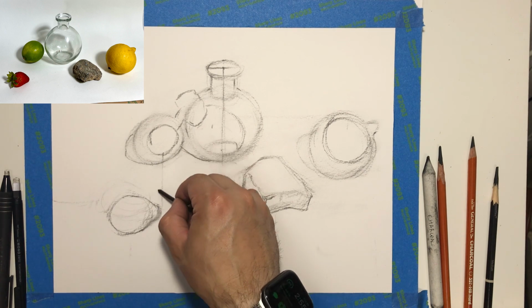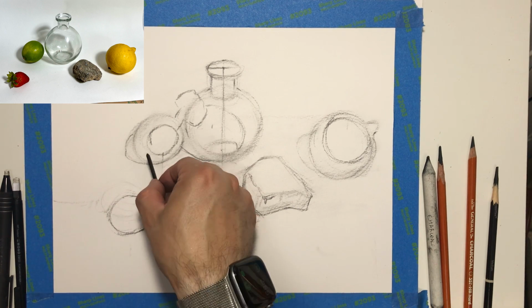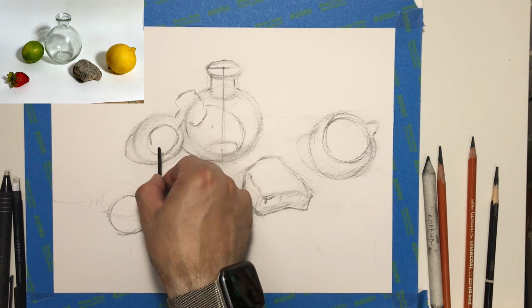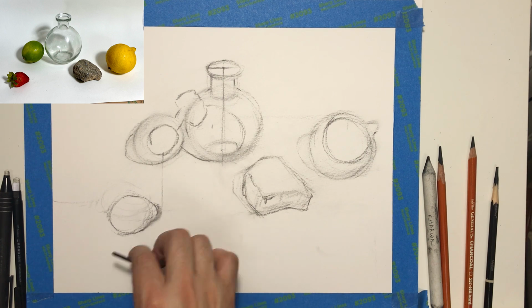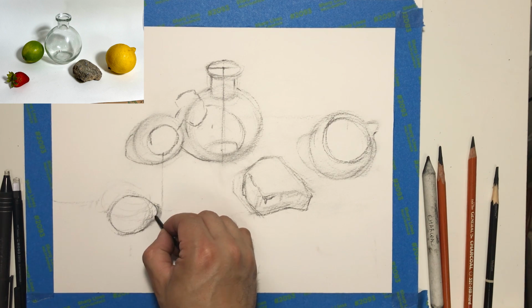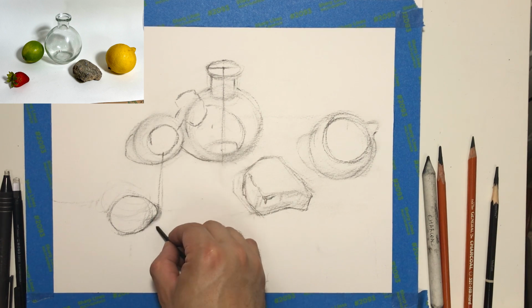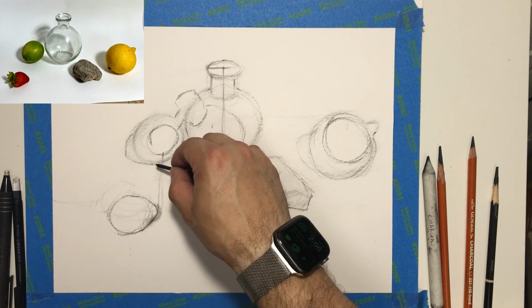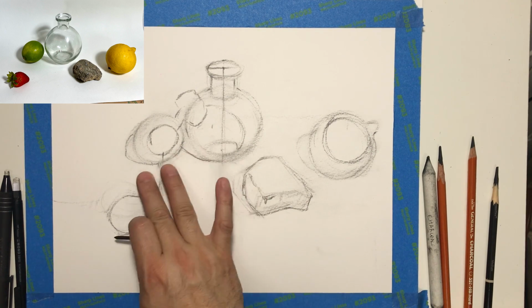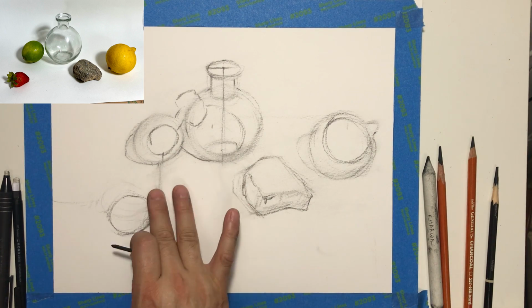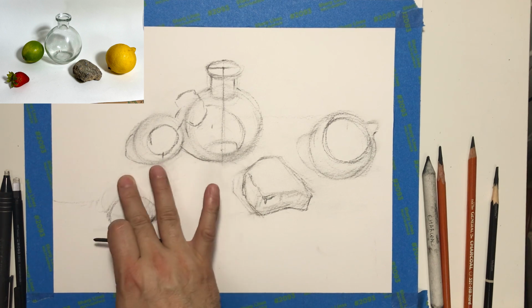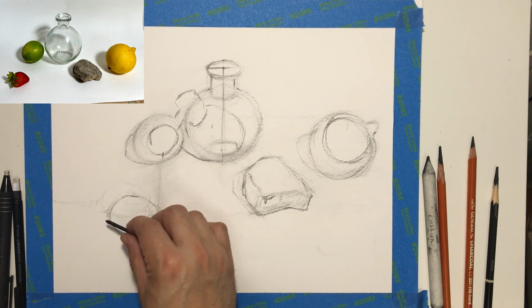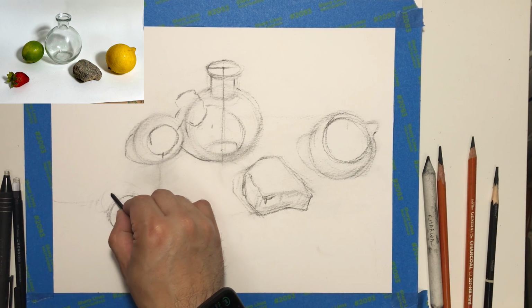So this way I'm trying to vertically align the location of that strawberry to make sure that I don't put it too close to this. Right, so I drop a line like this vertically to see where that is, and then I can always smudge that out, and if it becomes too pronounced, then I can just erase it.